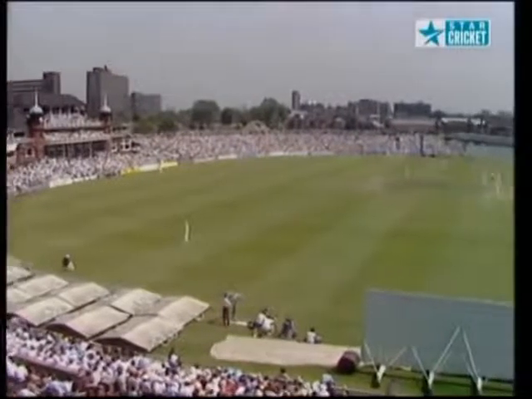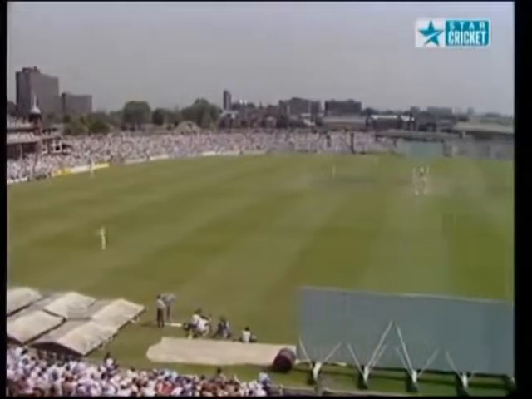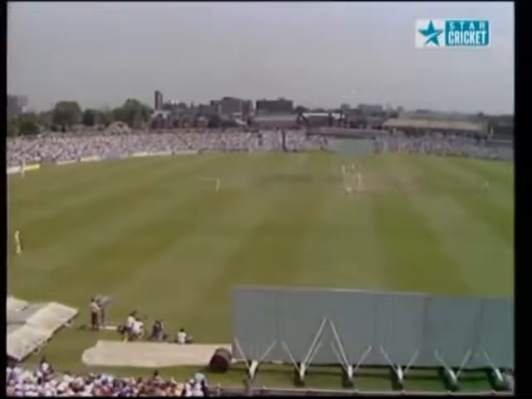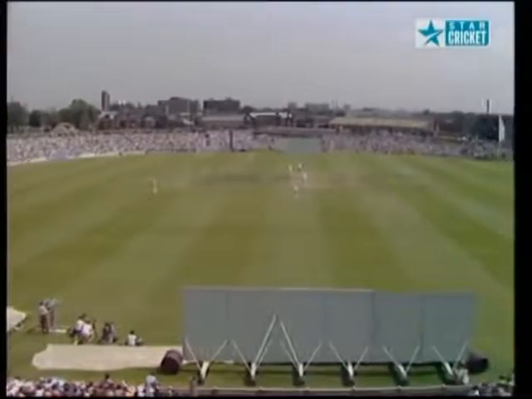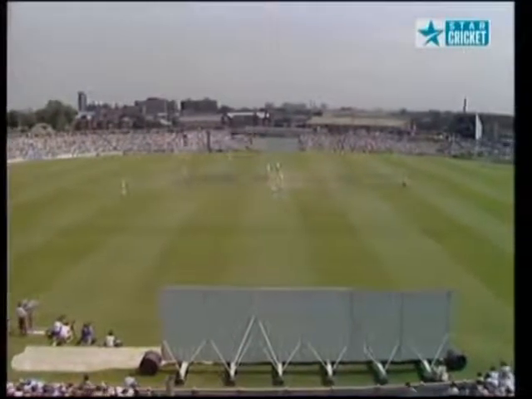Hardly a cloud in the sky. Good forecast, just a very slight possibility of trouble around about 5 o'clock.